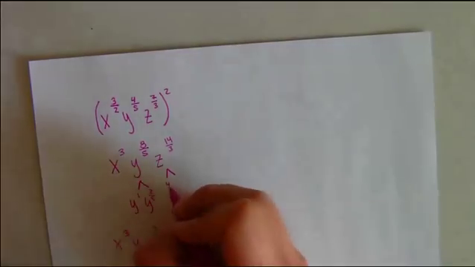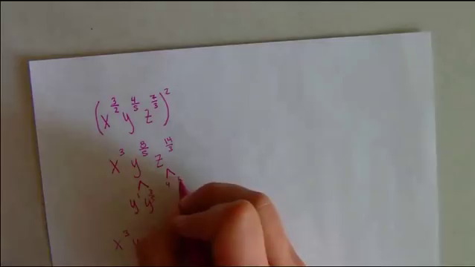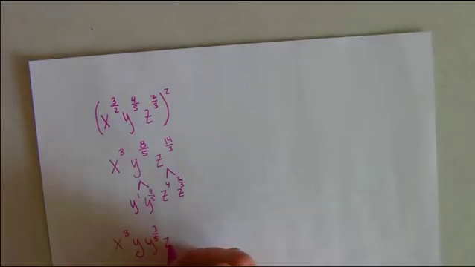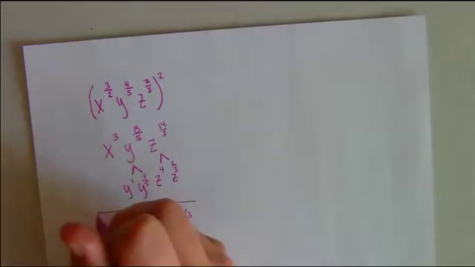And then if we think about that z, 14/3. So 3, 6, 9, 12 means that I have 4, and then there's 2 left over. So then I'll have a z to the 4th and a z to 2/3. So z to the 4th and z to the 2/3. So we really got to make sure that our final answer, the 2/3, the 3/5, that they are not improper fractions. The numerator is less than the denominator.